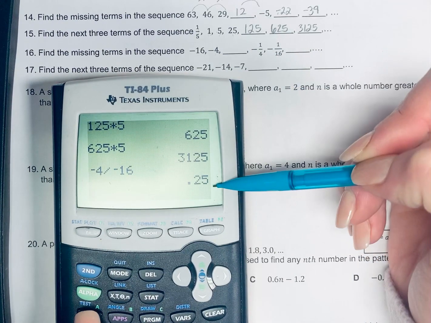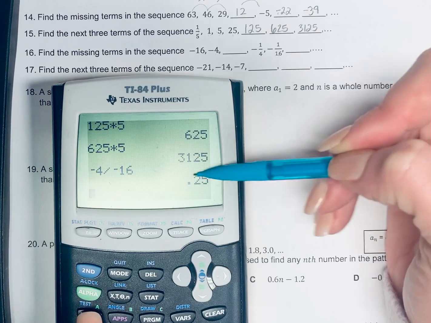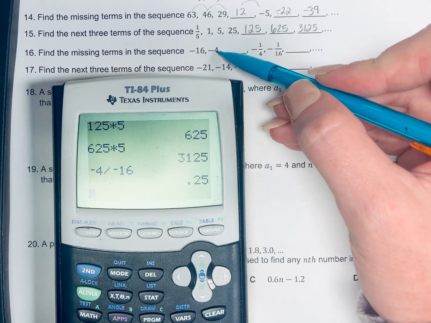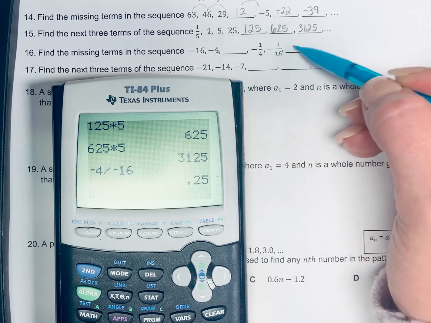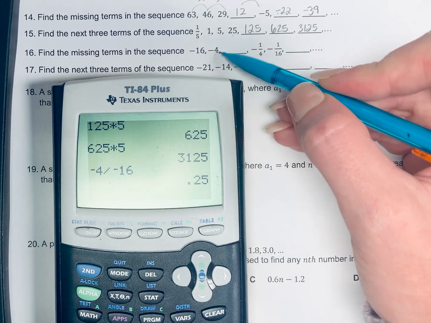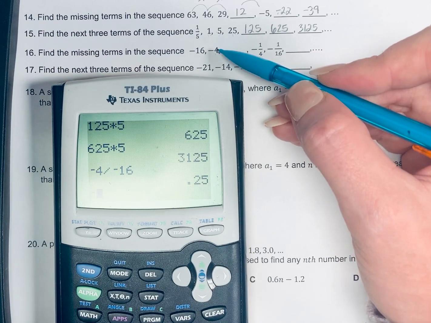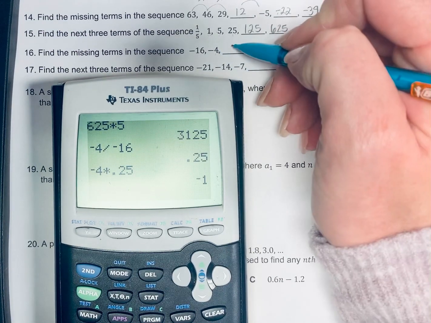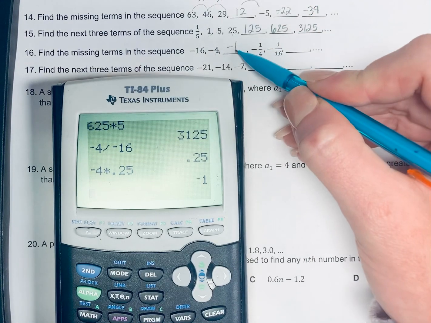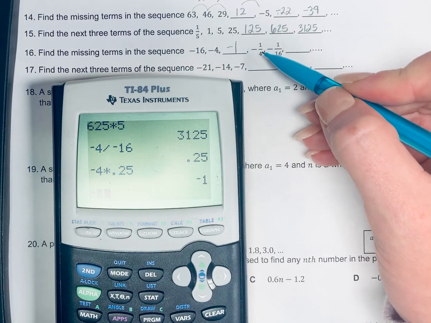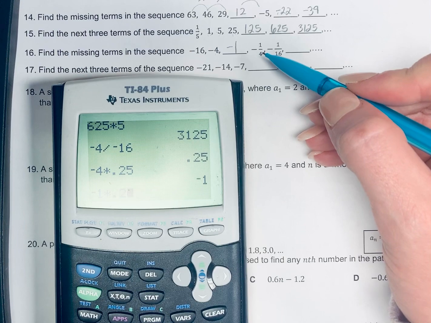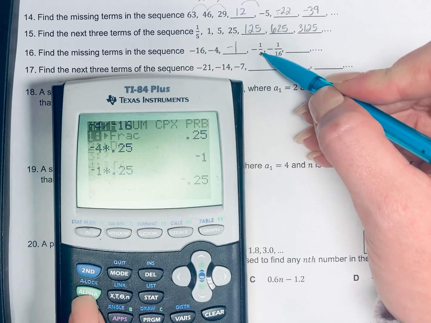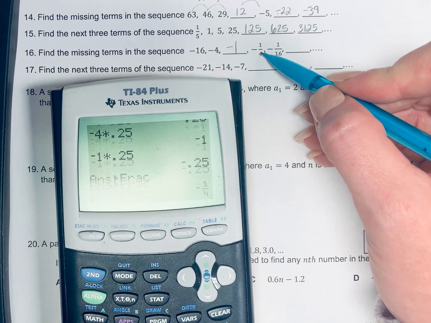And so 0.25 is probably what I'm multiplying by. So let's continue that. Let's multiply all of these by 0.25 to see if it continues that pattern. So if I take negative 4 and multiply it by 0.25, it gives me negative 1. And let's just check to make sure. If I multiply negative 1 times 0.25, does that give me this negative 1/4? I can change this to a fraction.